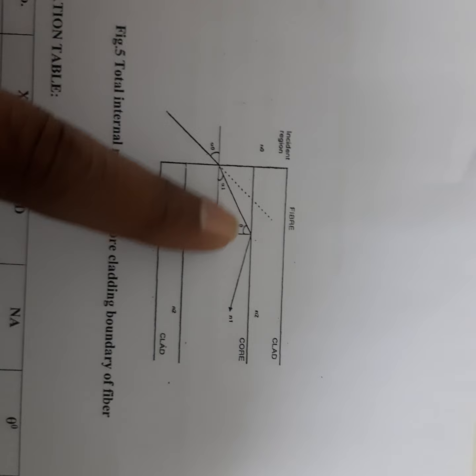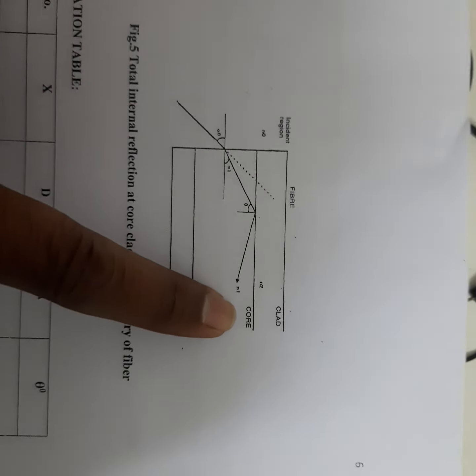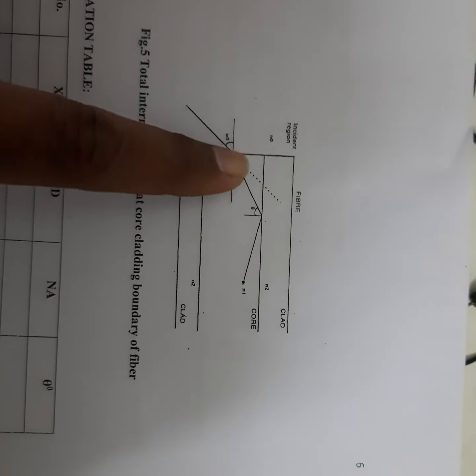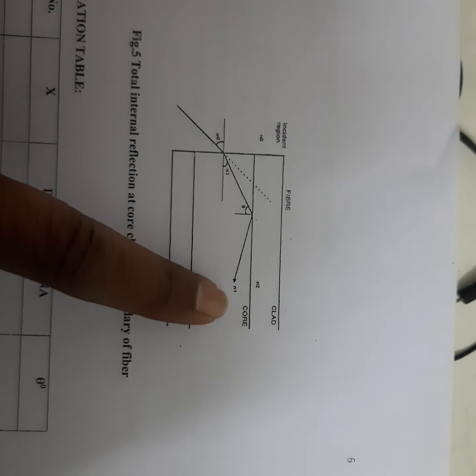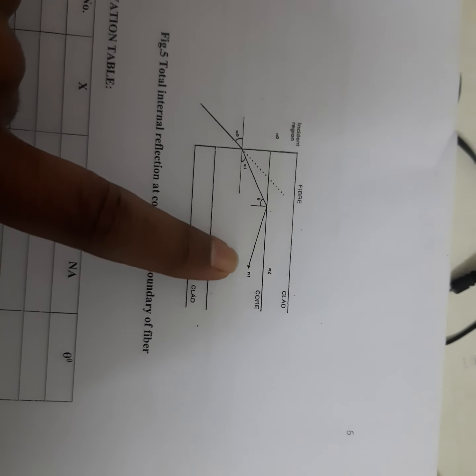We know that the fiber is composed of three elements. The central part is called the core, which has a refractive index of n1, and surrounding the core there is a cladding, having a refractive index of n2. As we already studied in class, the refractive index of the core is normally kept higher than that of the cladding, because the purpose of the core is to carry most of the light energy. Almost 99.99% of the light energy is confined in the core.